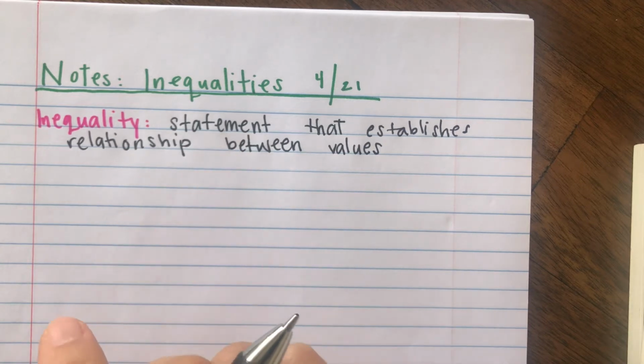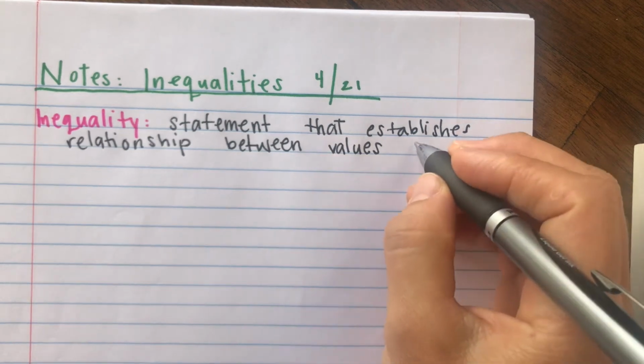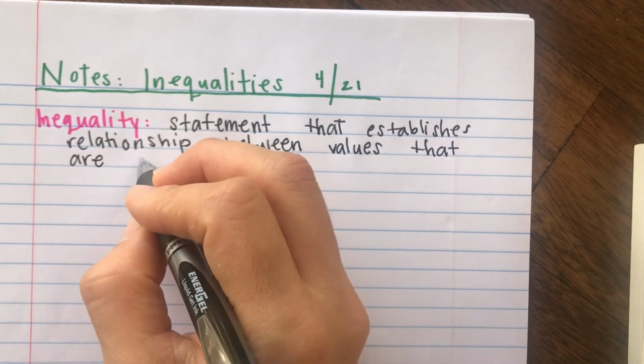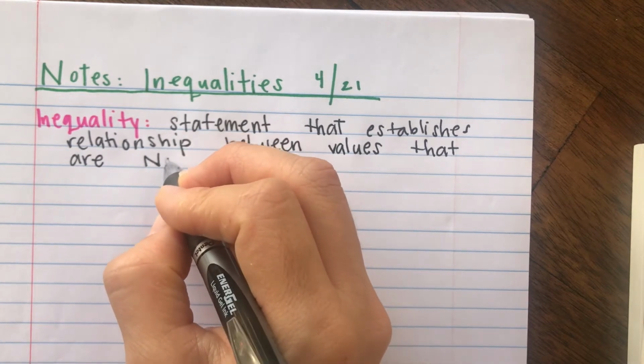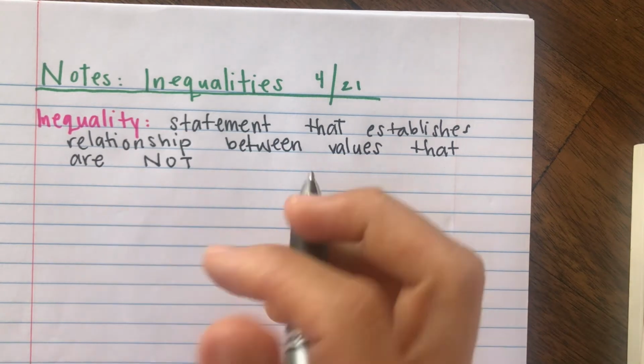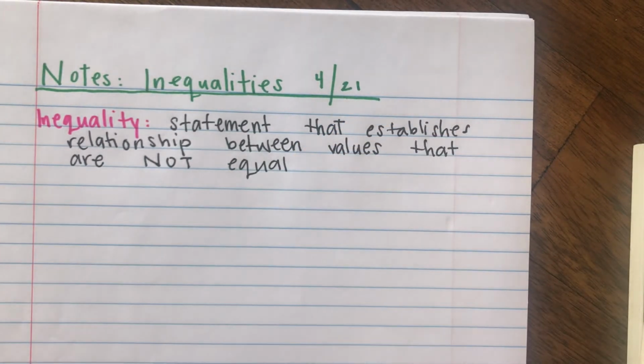We just made that up. Inequivalence. So the statement establishes the relationship between values that are not equal because one is greater than the other, or maybe it could be equal, but there is still an imbalance of some sort between values that are not equal.